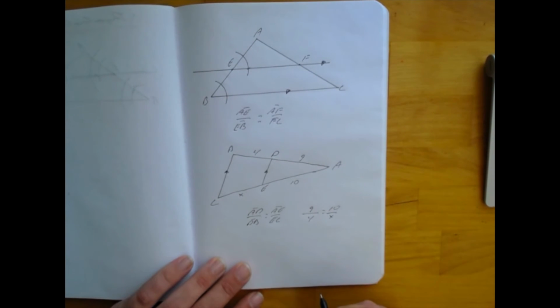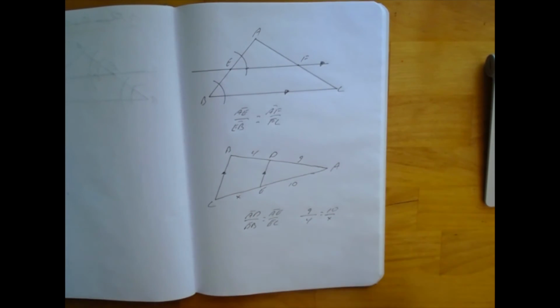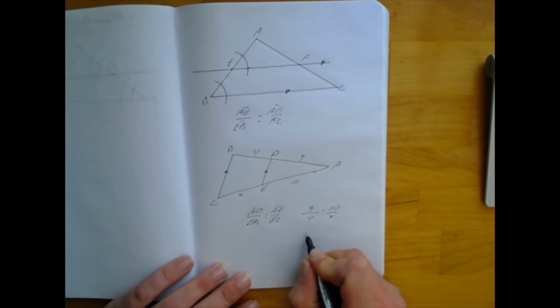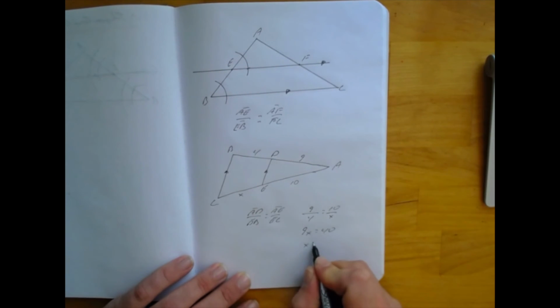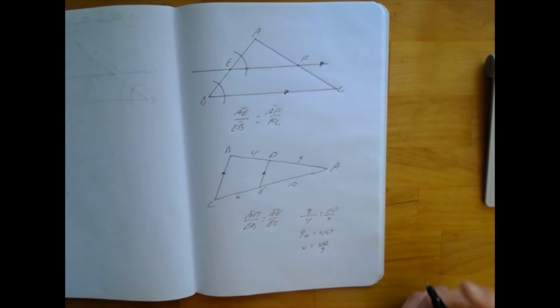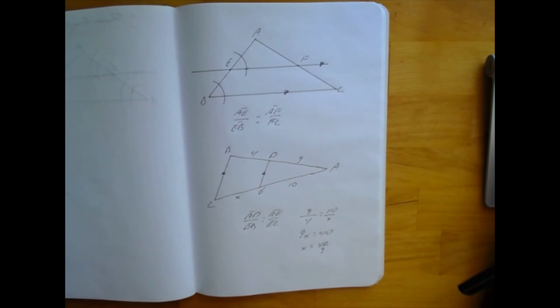So I'm going to just simply solve as any proportion. I'm going to get 9X equals 40, or X equals 40 over 9. Now I could simplify this, but since it's still going to wind up being a fraction, I'm going to go ahead and leave it with just that.